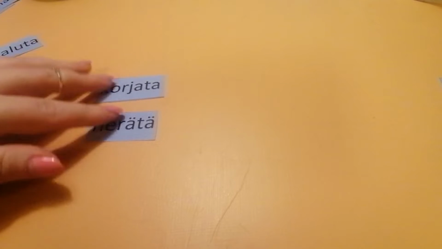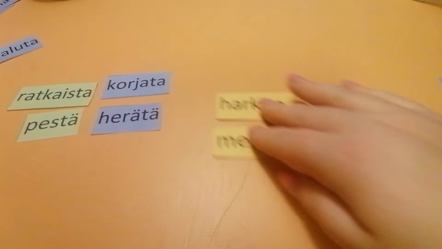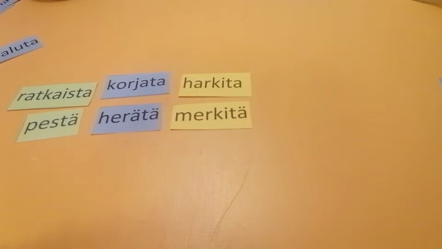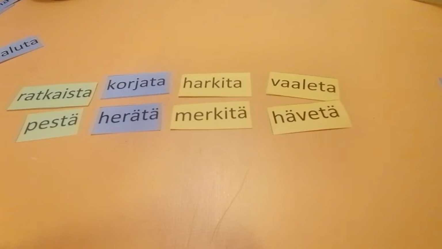And as you can remember from type 3, we have a slightly small problem with recognizing, because we have the same endings with type 3 and type 5 and type 6.